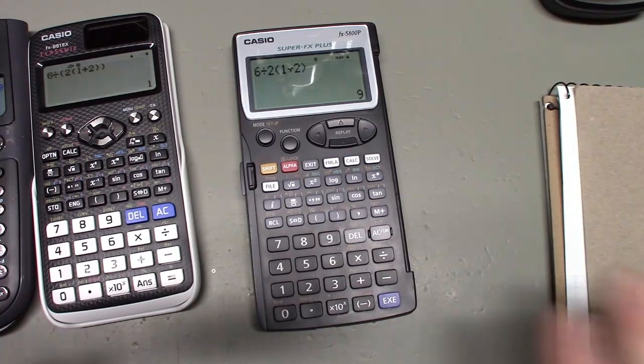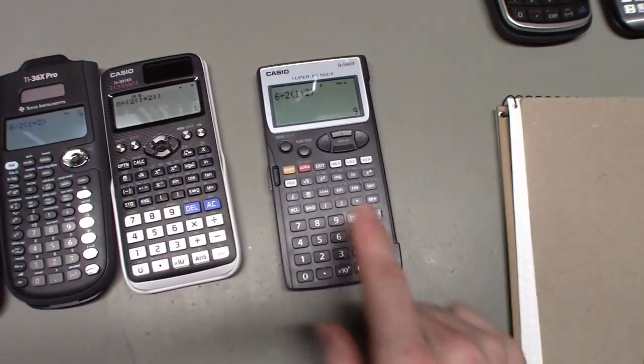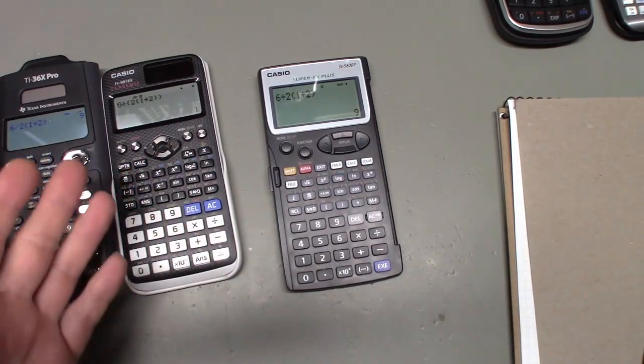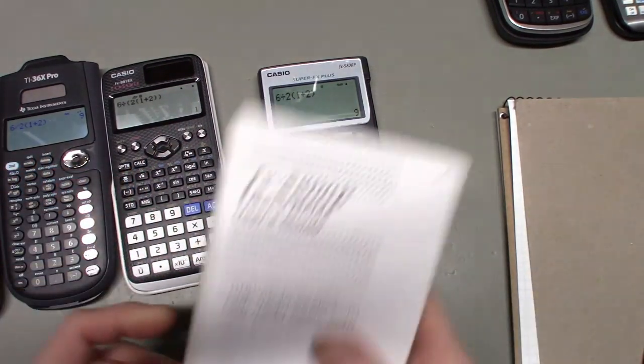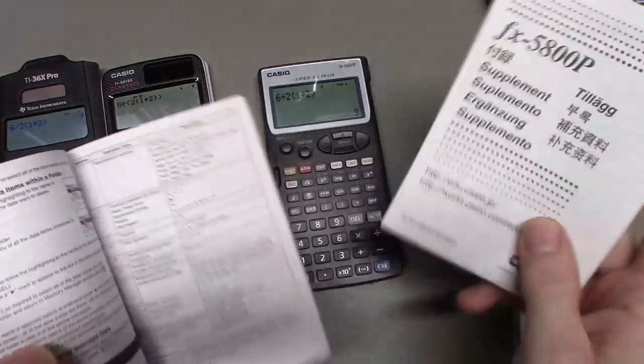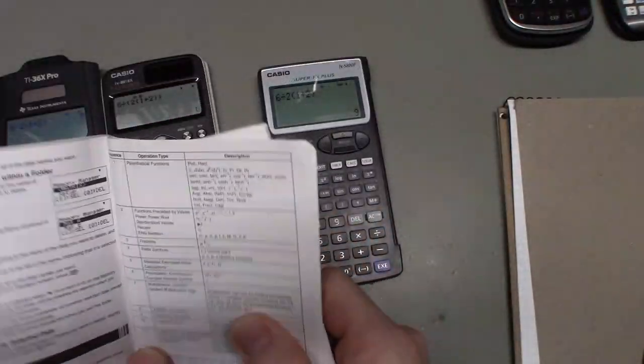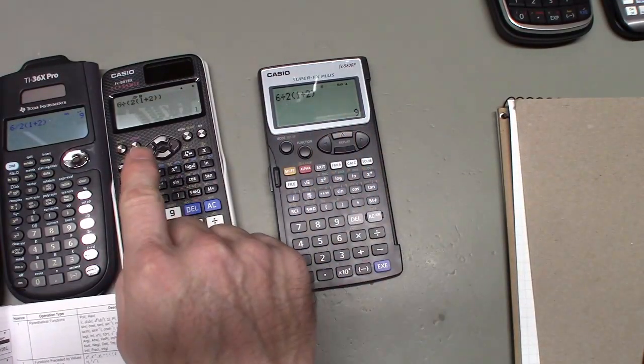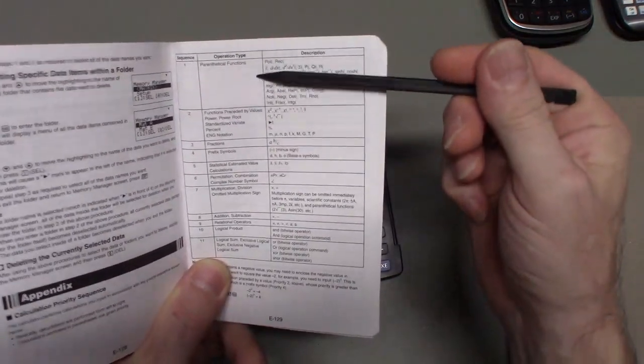So probably the biggest key is when you buy a calculator, either do this, or if you hopefully got an owner's manual for it, and Casio is pretty good with their owner's manuals. I've actually even marked the page here. There's an easy way to tell if a calculator is going to give you the correct answer or the incorrect answer. That's the order of operation.